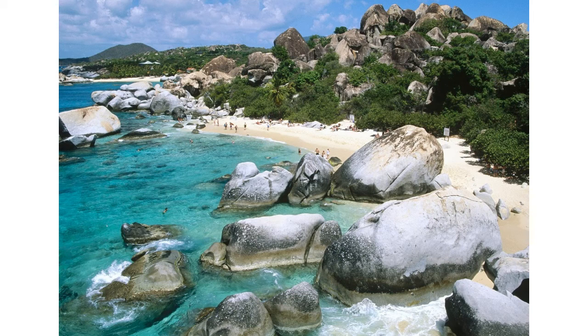Anybody ever been here? One of my favorite places on the planet. It's Virgin Gorda, down in the British Virgin Islands. This is the Baths. And all those rocks are volcanic. They're igneous rocks. Igneous rocks come to the surface because of convection in the mantle of the Earth.